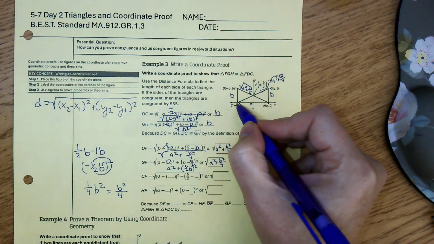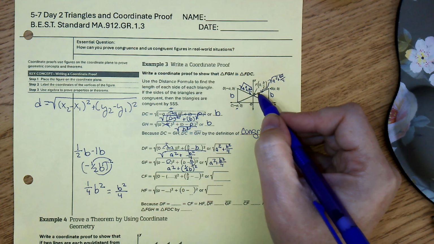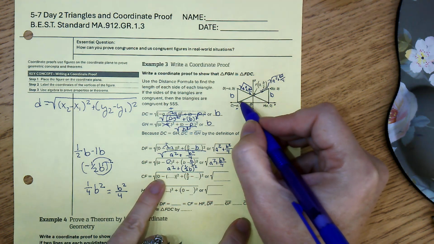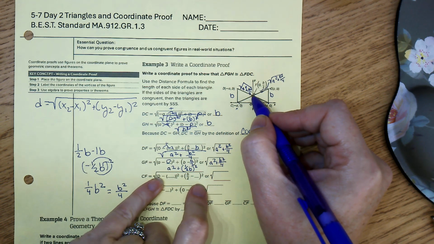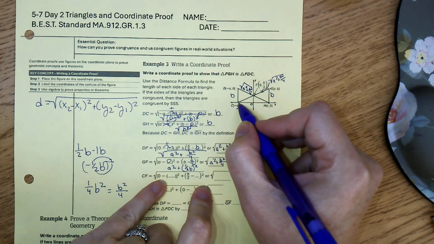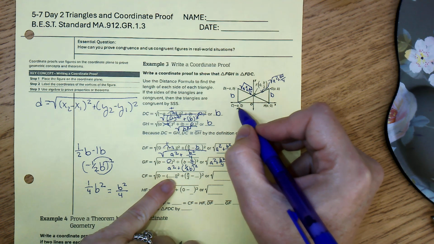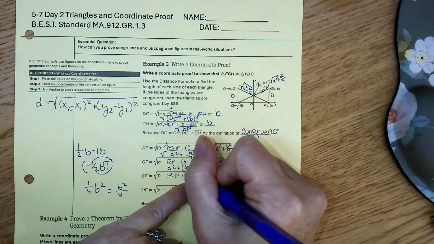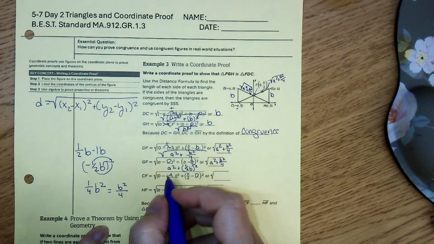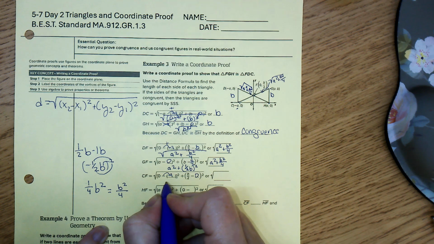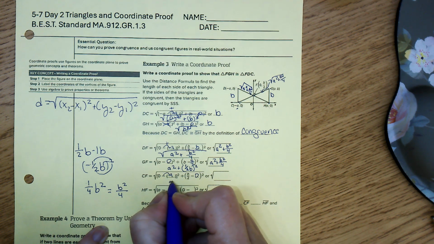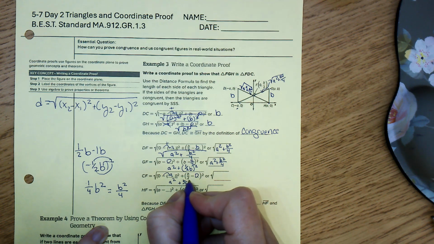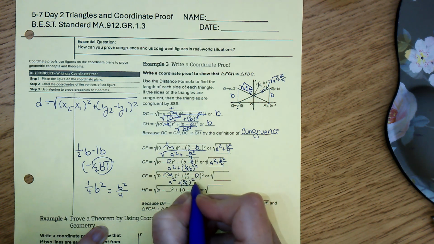And I'll just do CF. Let's fill in C. Our x of C is -a, and that is 0. Negative times a negative is a positive, so that's, again, a squared plus b squared, b over 2 squared.